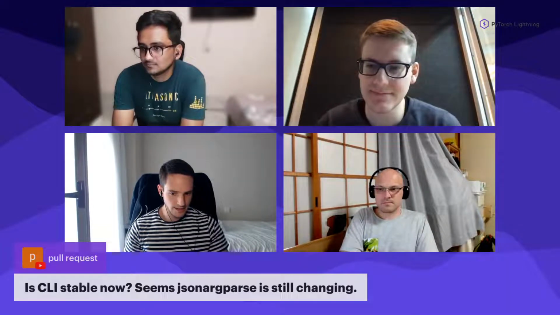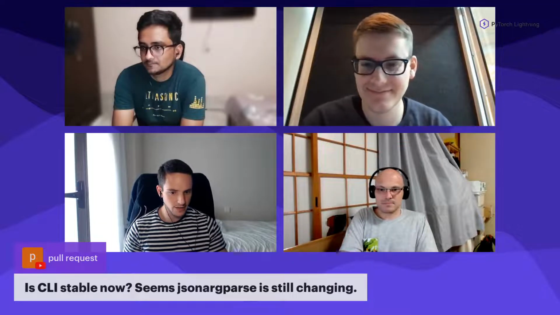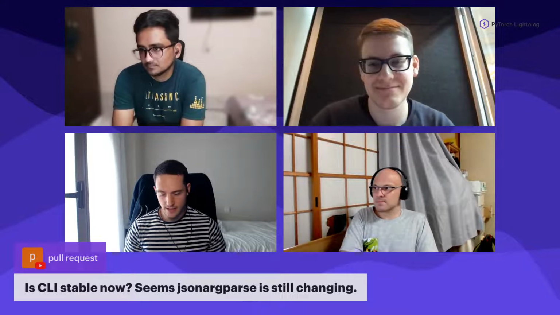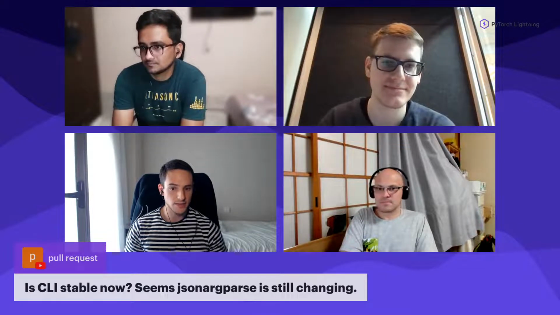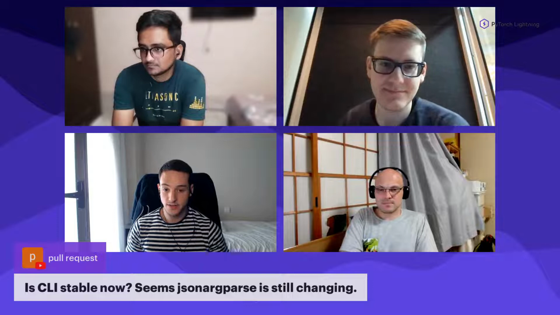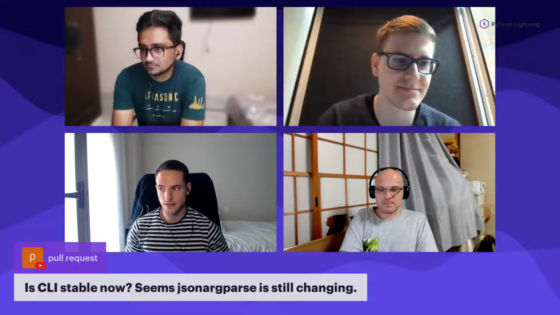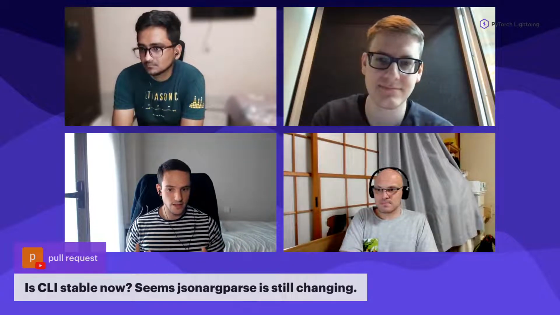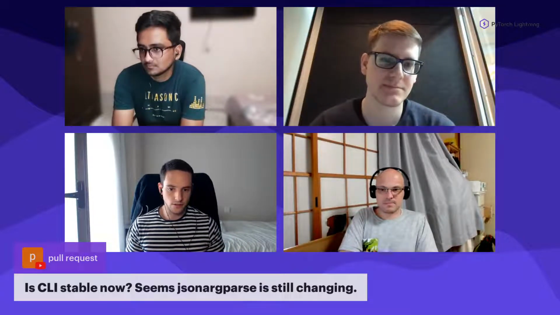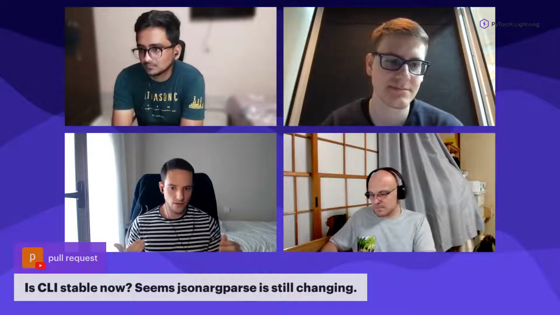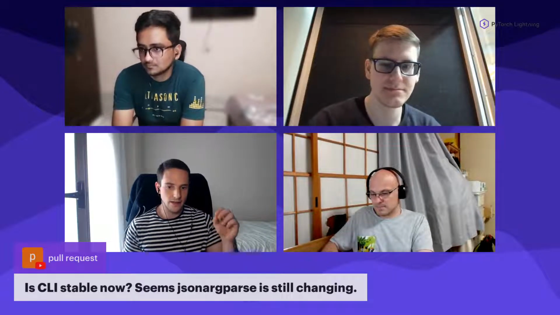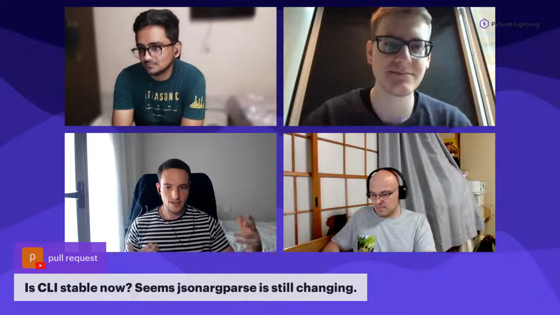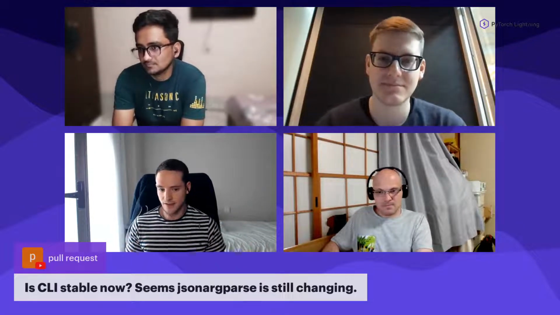Another question: is the CLI stable now? It seems like jsonargparse is still changing. The CLI is tagged as an experimental or beta component inside the documentation, but I can assure you that the main interactions with the CLI are not going to change, right? We are still going to have subcommands, and the arguments are going to be passed the way they are, and the add_arguments_to_parser hook inside the CLI is not going to change most likely.